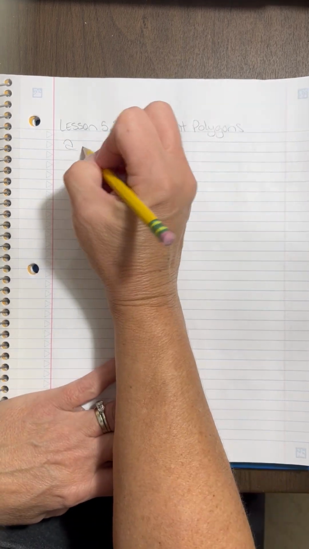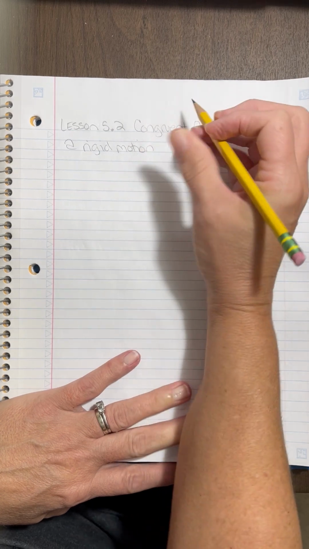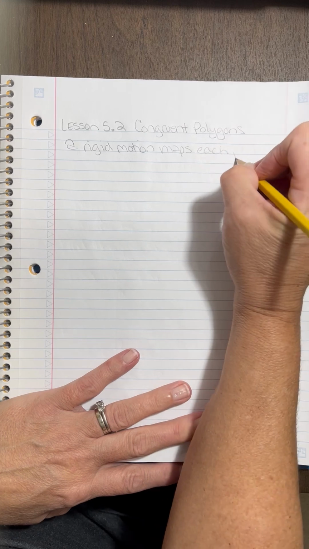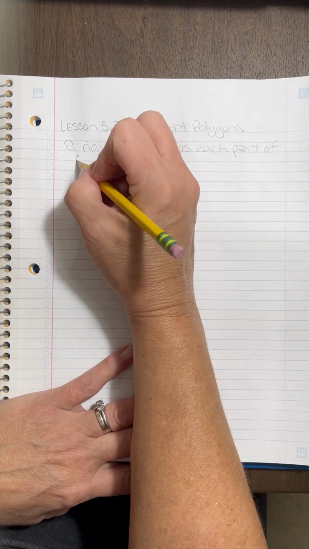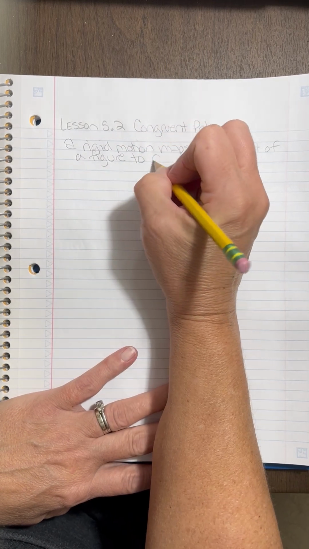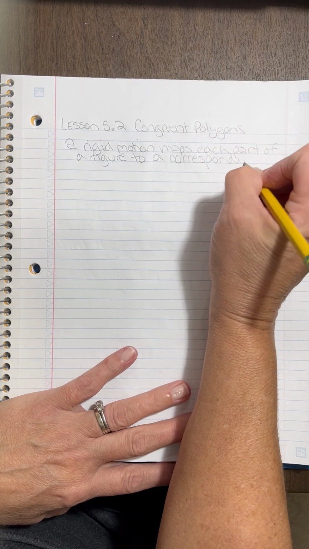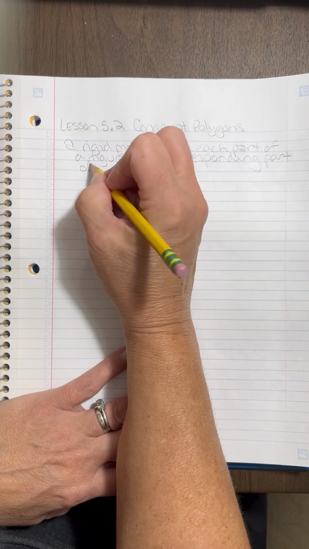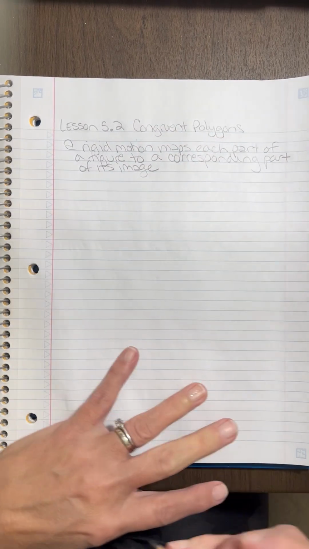All right, a rigid motion maps each part of a figure to a corresponding part of its image. Okay, so we know that.